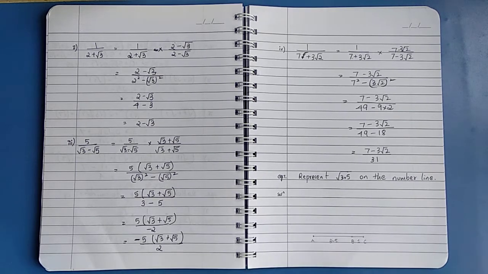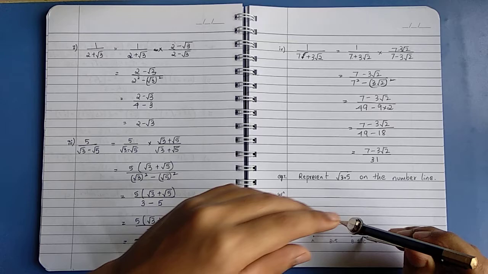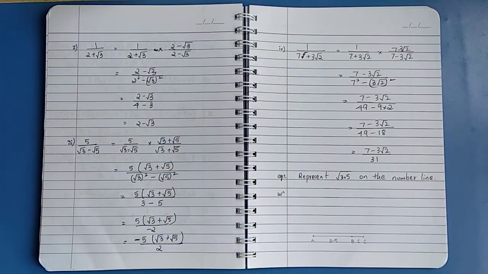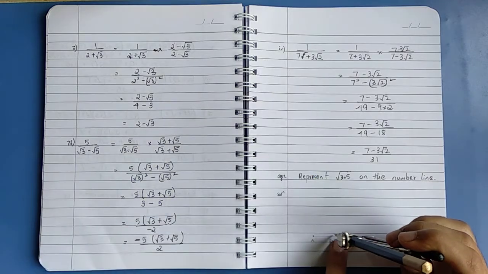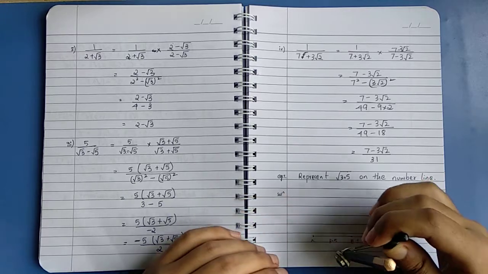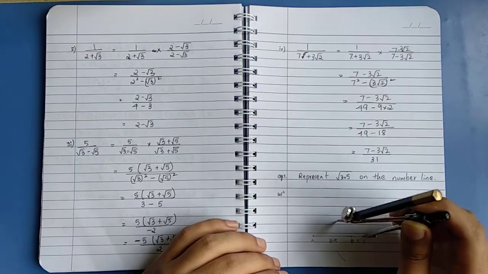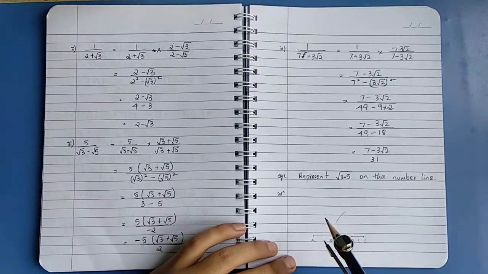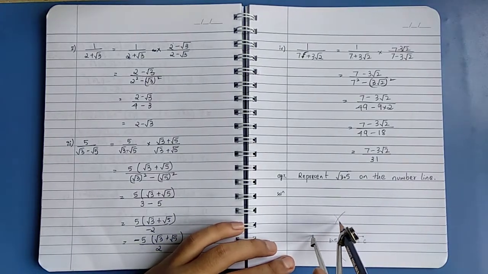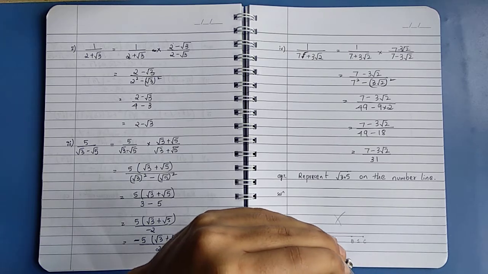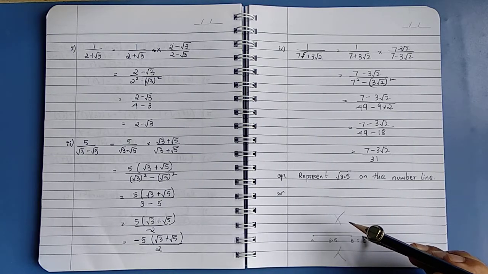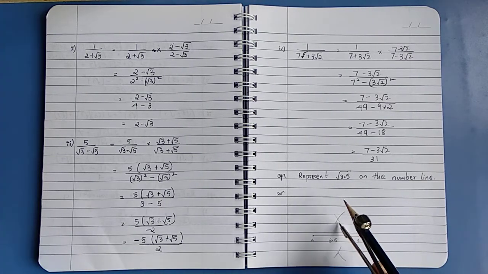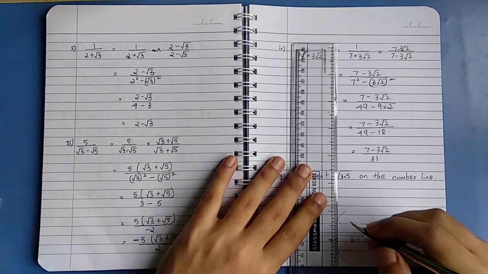To draw a perpendicular bisector, you need to take a length more than half of this one, say this much. This is around half, we'll take a little bit more than half. We'll cut an arc below the line and an arc above the line. Similarly, from A, we'll cut an arc up and one arc down such that they meet the previous arcs. One we made from C and the other we made from A. Where they meet, we'll join them using dotted lines.